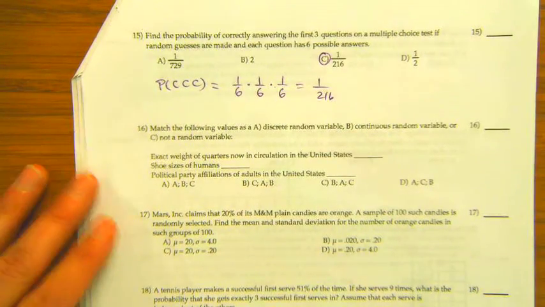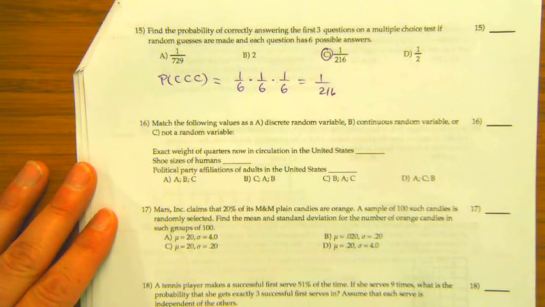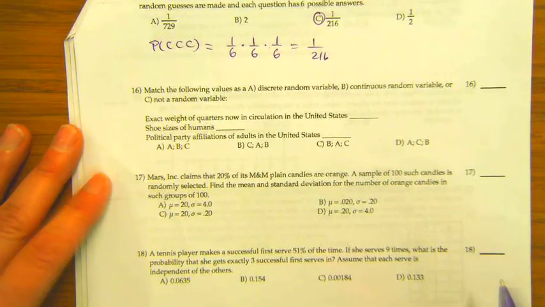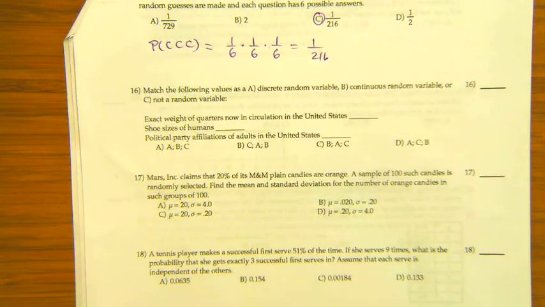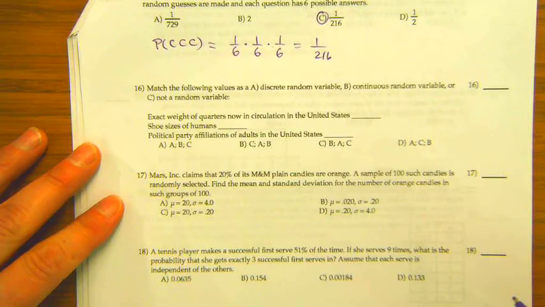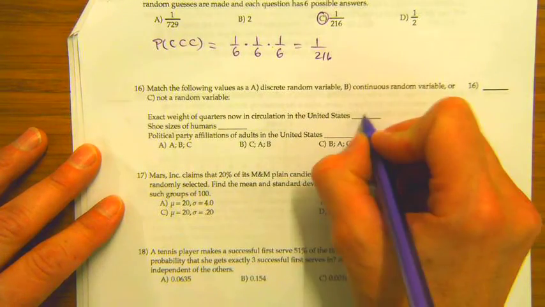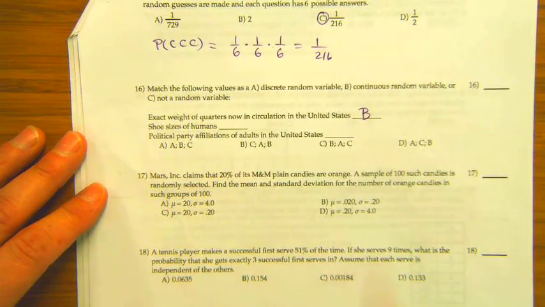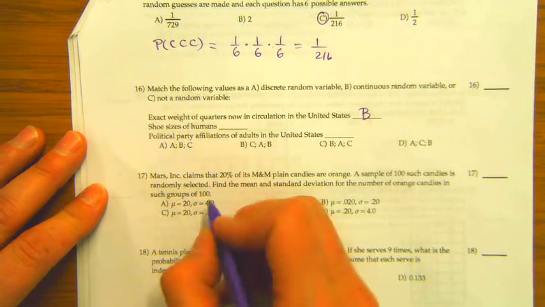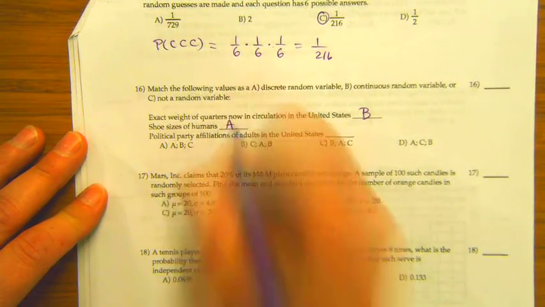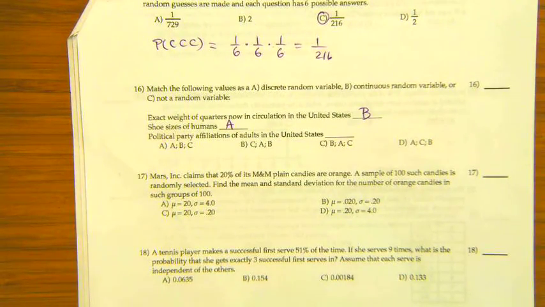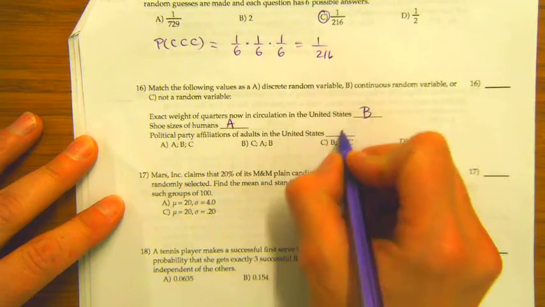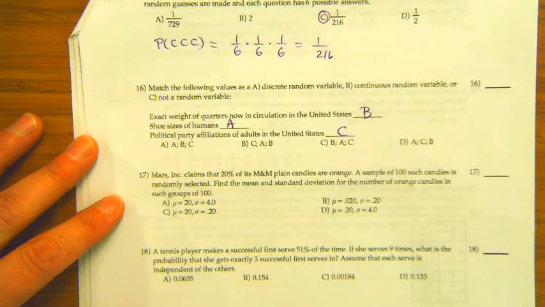Match the following values as discrete, continuous, or not a random variable. Exact weight of quarters now in circulation: continuous random variable, it's a weight, measured on a continuous scale. We have half numbers, there are jumps in between, so 5, 5.5, 6, and so on. So that's discrete. And political party affiliation would be not a random variable at all. So the answer would be B, A, C.